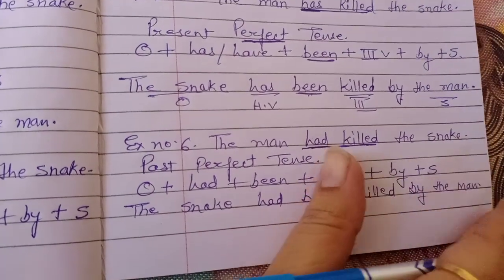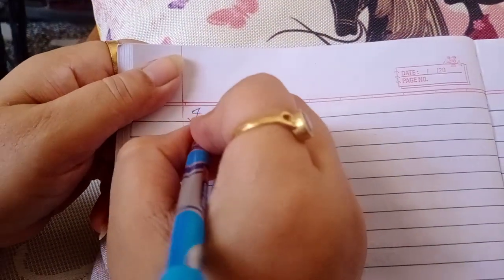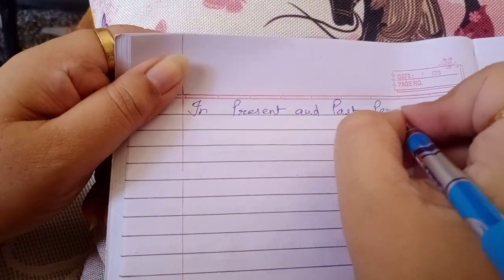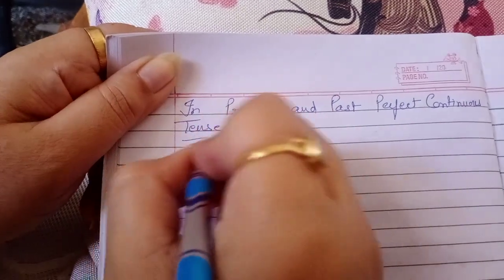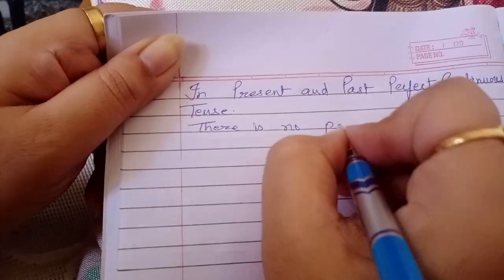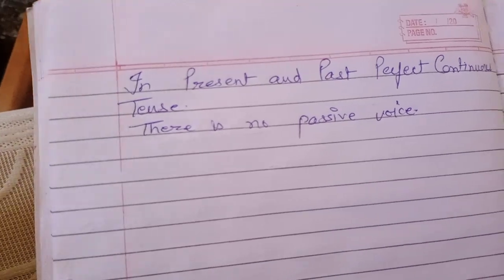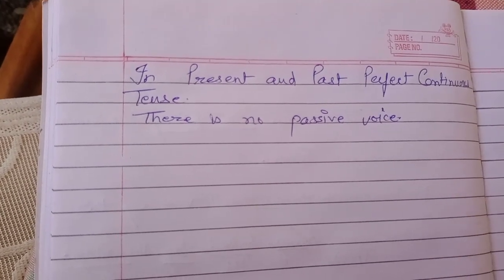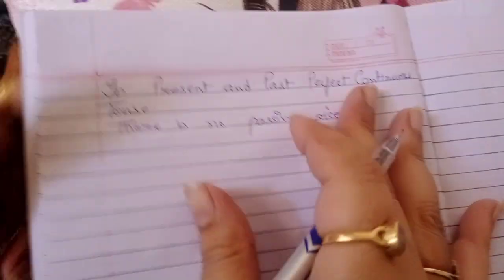Now students, the most important rule. The most important rule in passive voice is that in present and past perfect continuous tense, there is no passive voice. Remember, if the sentence is in present perfect continuous tense or past perfect continuous tense, there will be no passive voice. Now, let's come to next example, example number 7.